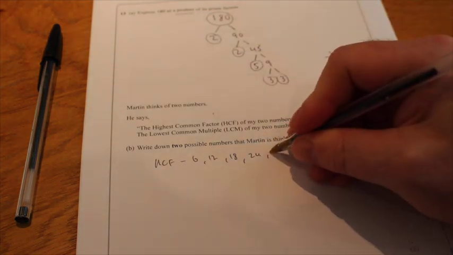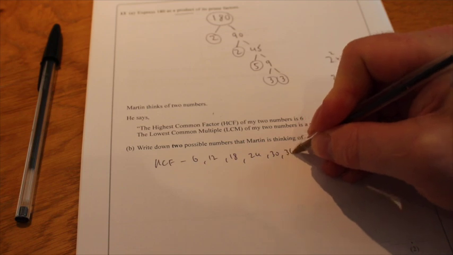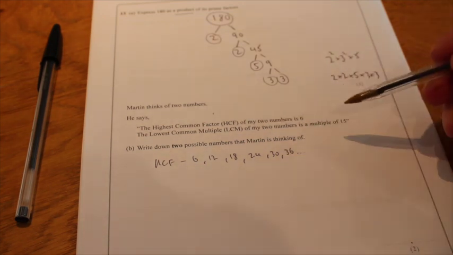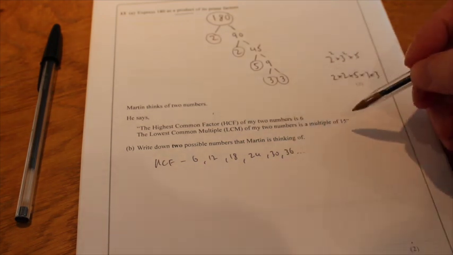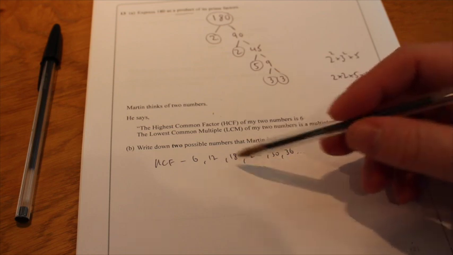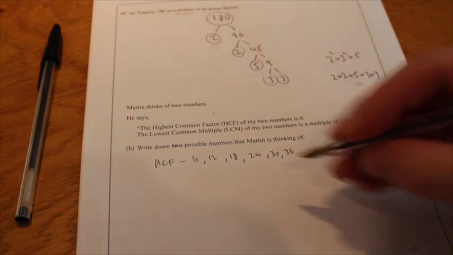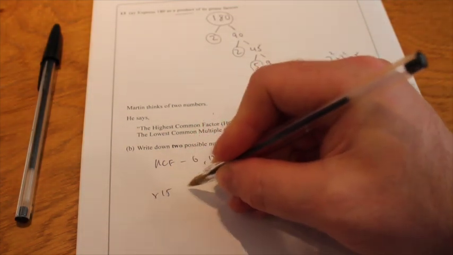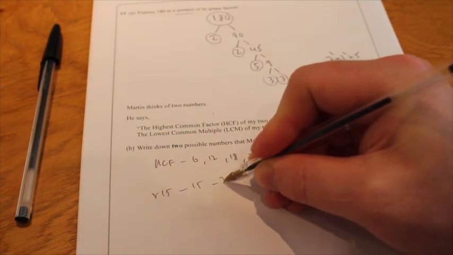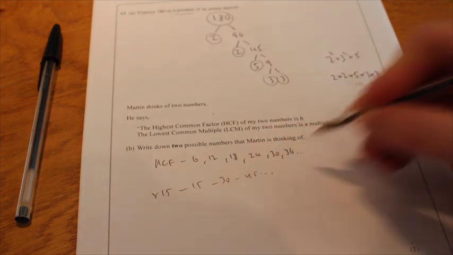It's basically the multiples of 6. Could be 30, could be 36, etc. The lowest common multiple of my two numbers is 15. So you're looking for basically here numbers in this line which in their times table will have a multiple of 15. So your multiples of 15 are obviously 15, 30, 45, etc.